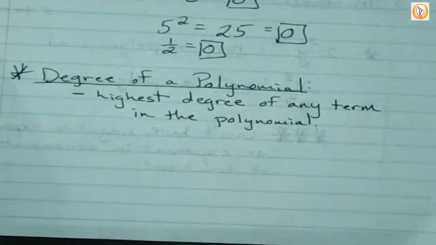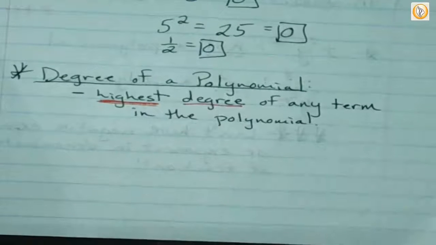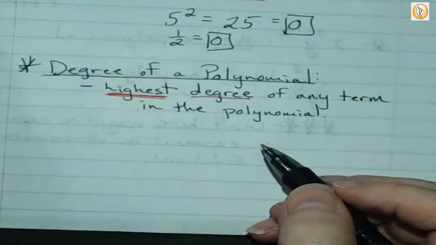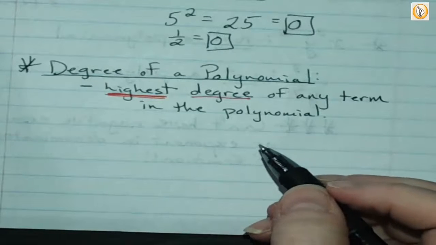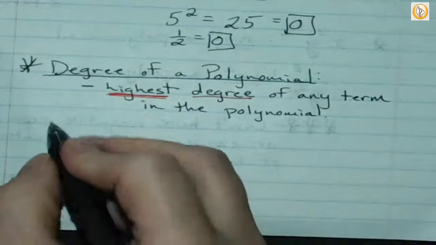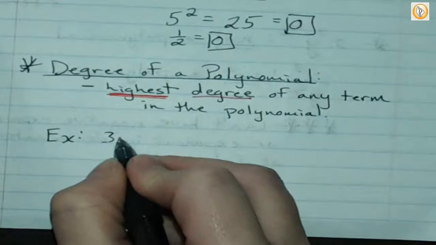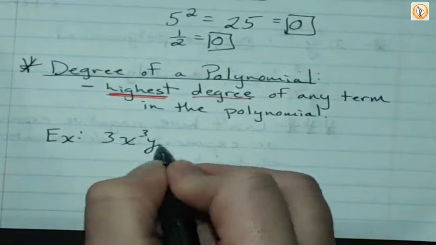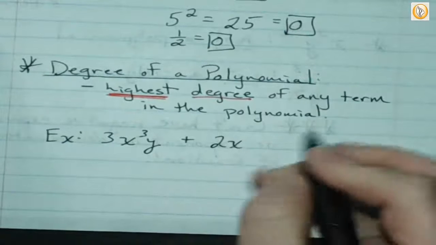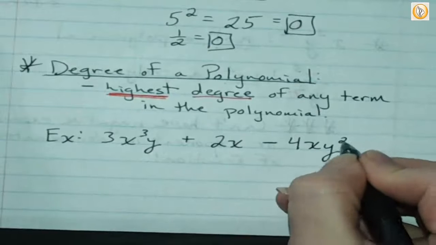So it's not adding all of the terms, it's the highest one. You're going to find the degree of all the terms, and then the degree of the polynomial is the highest. For example, 3x cubed y plus 2x minus 4xy squared.